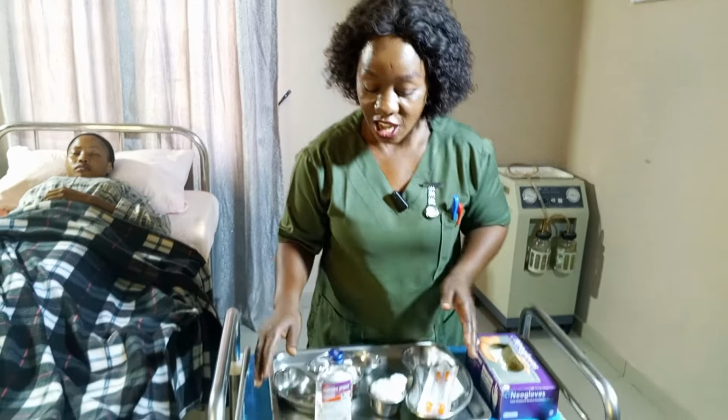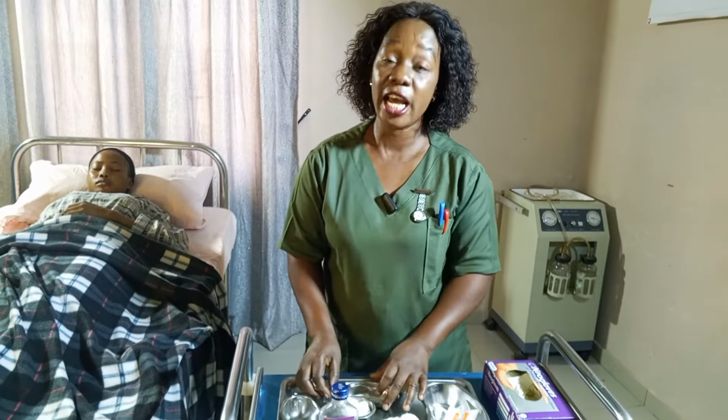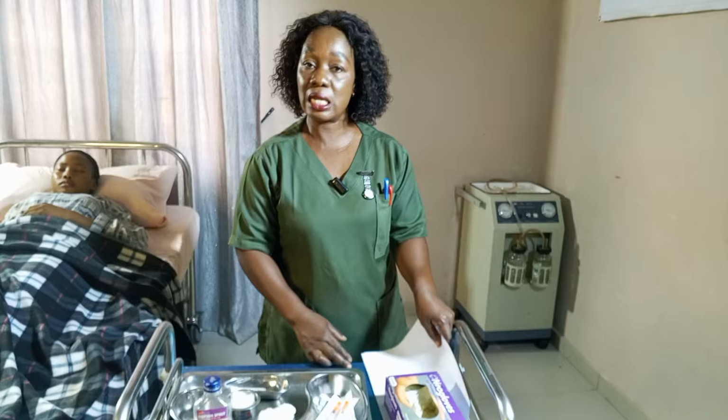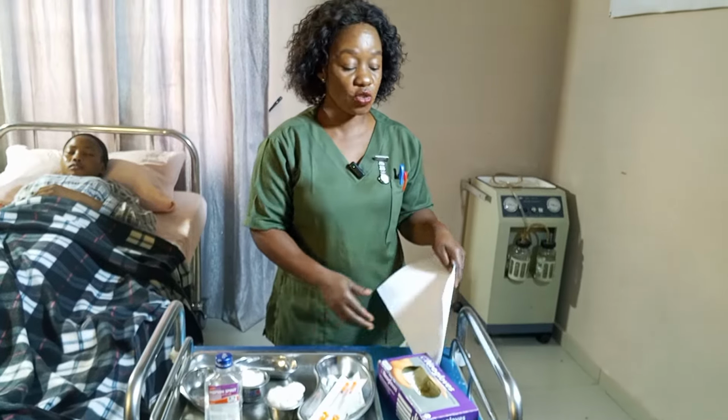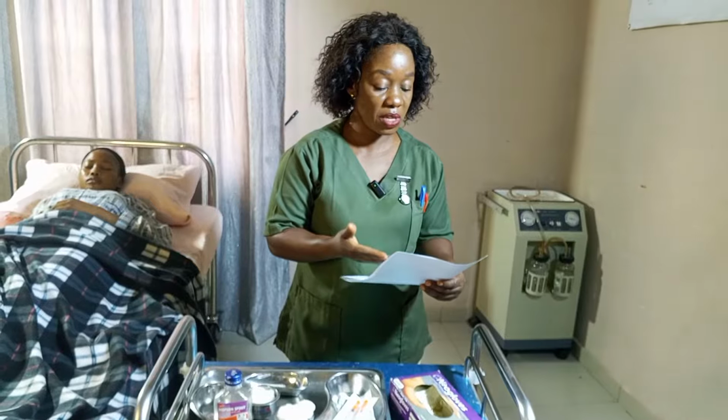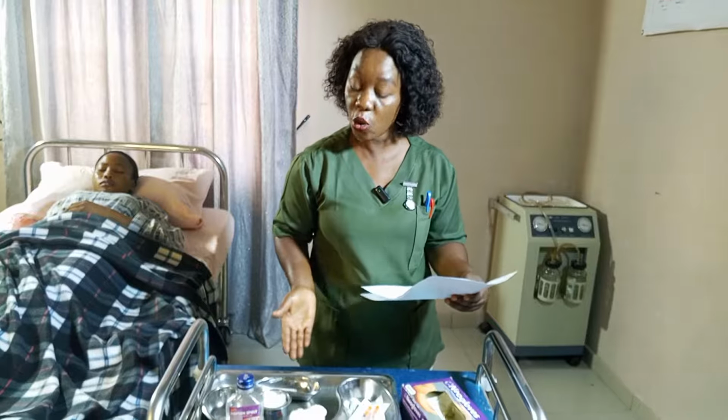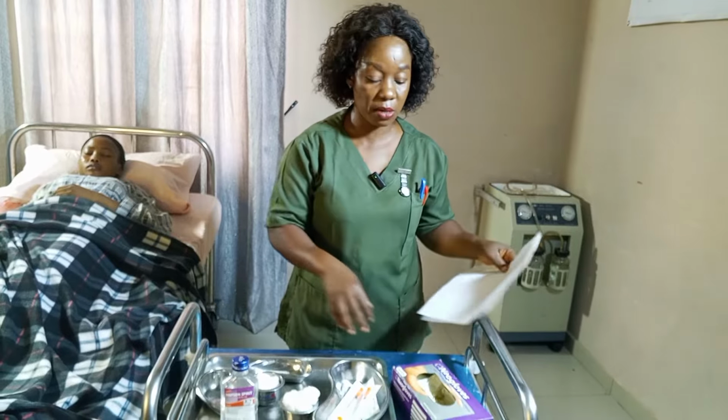Thank you very much. So for us to administer this medication, insulin, the first thing you have to do as a nurse is check your prescription sheet to see the name of the patient and the drug that has been prescribed for the patient, right? So you pick your prescription sheet and check the name of the patient and the prescription. This patient has been placed on soluble insulin, 10 international units. So I've seen the medication and I'm going to identify my patient.